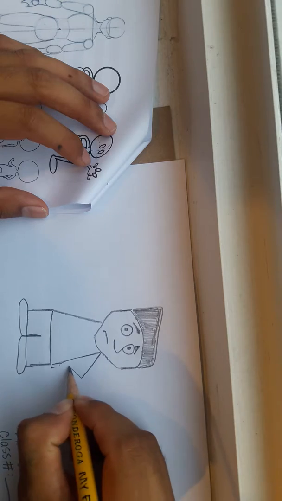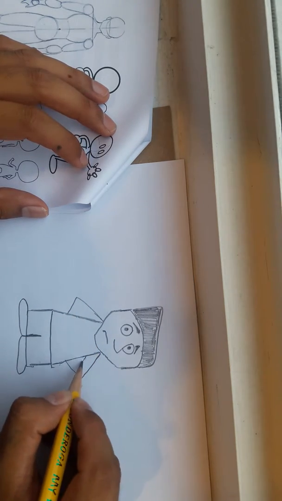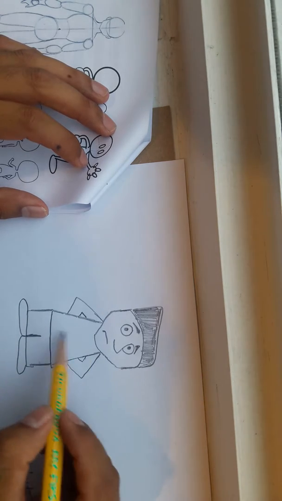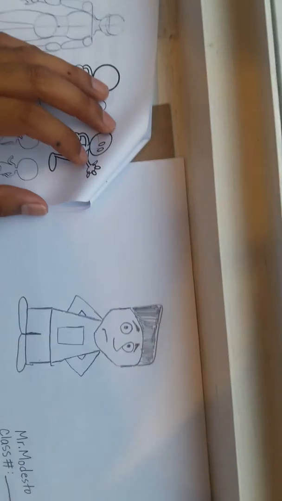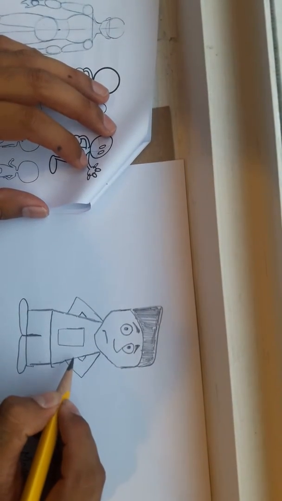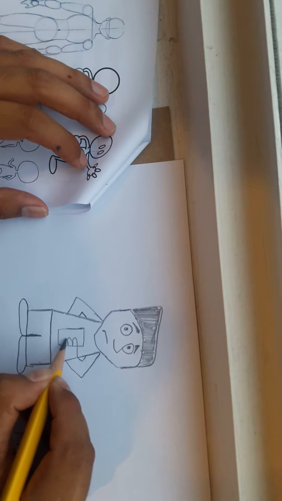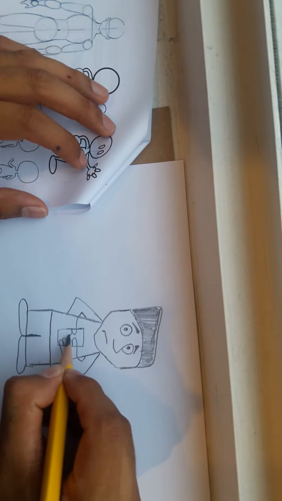Let's make his hands now. Make some triangles for the hands, little mini triangles for the inside of the hands, and now we're going to make his phone. So his phone's going to be over here in the center, right? That's his phone. Now what we want to do is we want to make the hands kind of touching the phone. So we might have to erase later, but for right now, why don't you make the hands touching the phone?